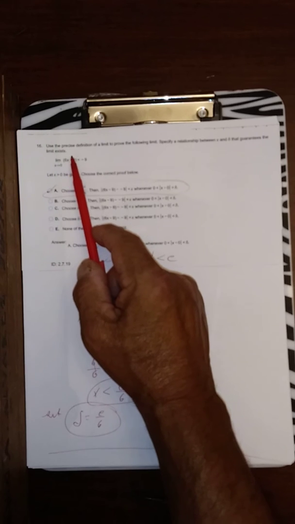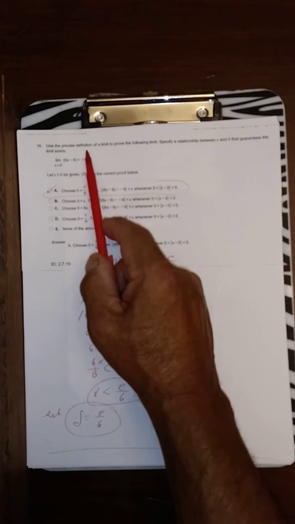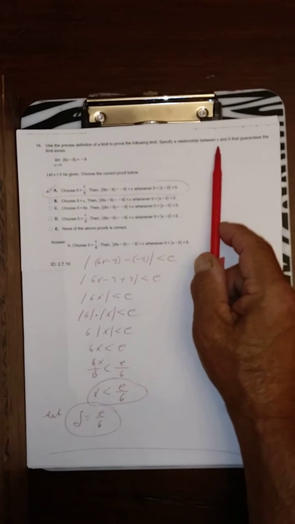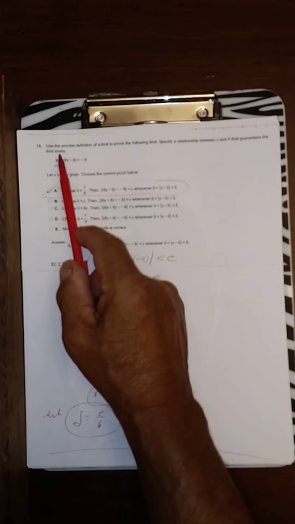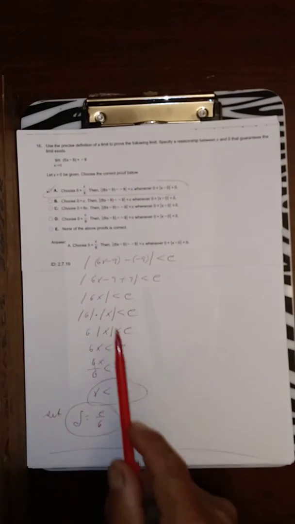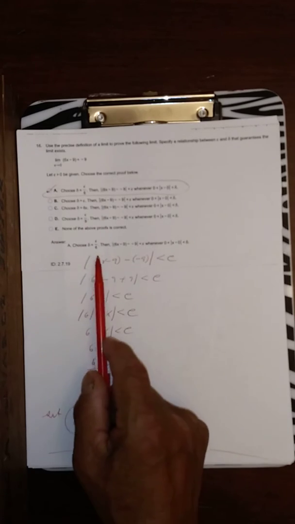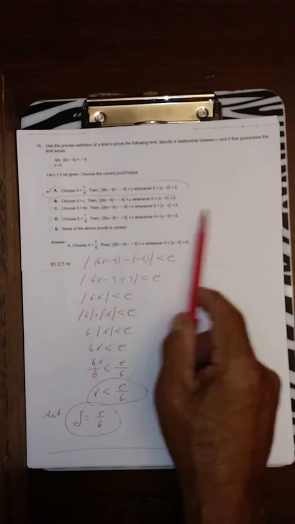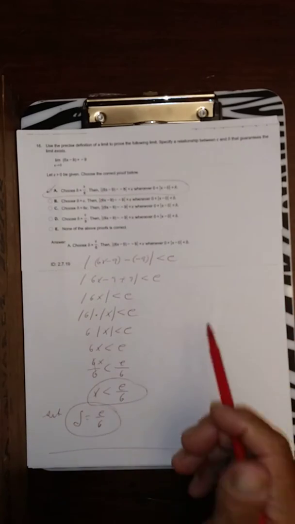Use the precise definition of the limit to prove the following limit. Specify a relationship between epsilon and delta that guarantees the limit exists. Alright. So the absolute value of 6x minus 9 minus 9 has to be less than epsilon. Epsilon can be anything you want. Epsilon bigger than 0, that's it.